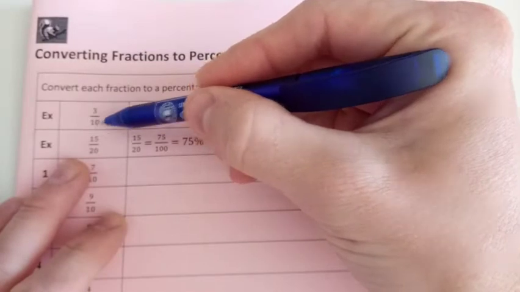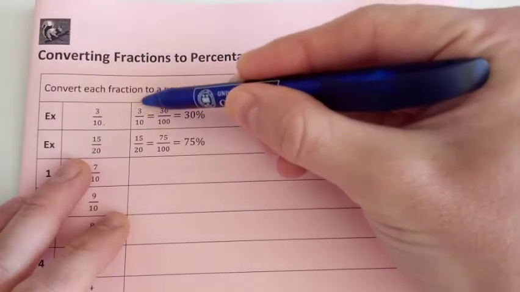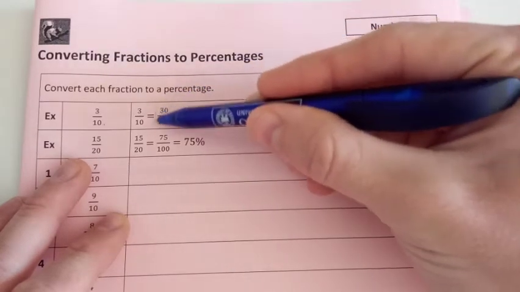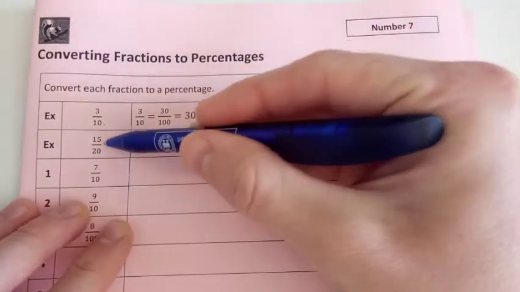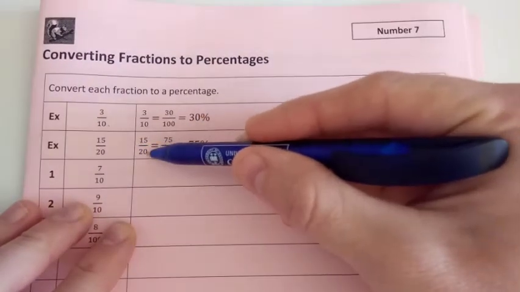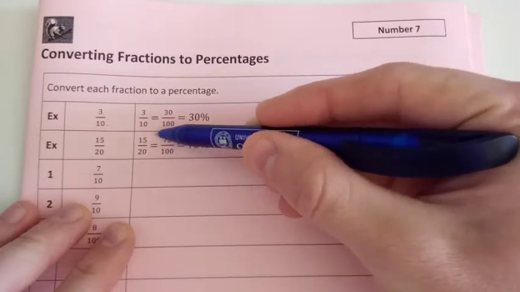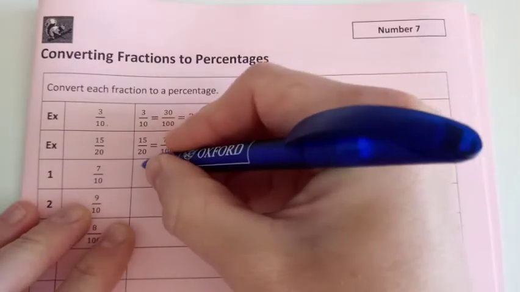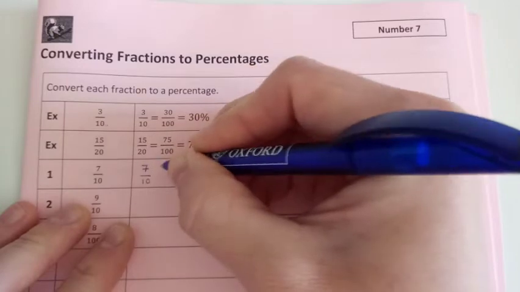We've got 3/10. We can easily turn this 10 into 100 by timesing by 10. We have to do the same to the numerator. Once we've got 30 over 100, we know that that's 30%. This one, 15/20, we can easily turn 20 into 100 by multiplying by 5. So we do the same to the numerator, we get 75%. So it'll be a very quick page to complete this one.